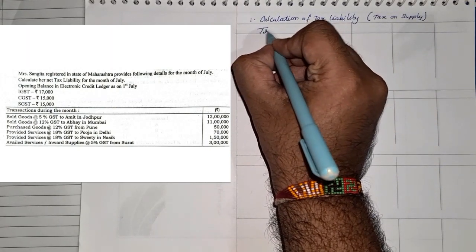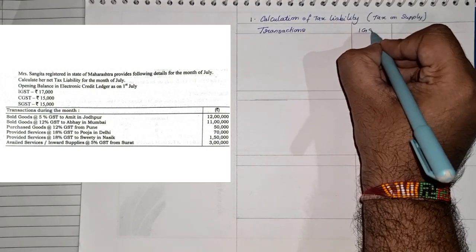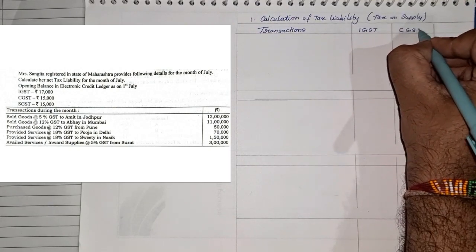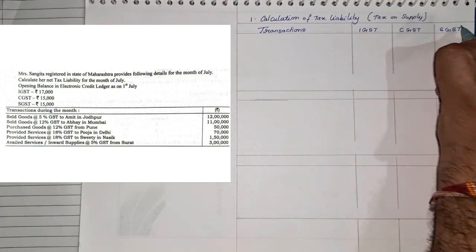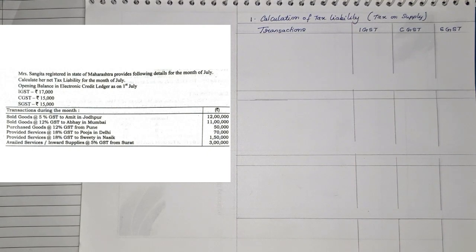The columns will be transactions. We'll have IGST, CGST and SGST. Okay, now very simple. This particular table will only include supply, whatever you're selling, whatever you're supplying, only that. Now the very first thing which is given in the transaction in the question is sold goods at the rate of 5% GST to Amit in Jodhpur. Now very important thing, we'll read the question. See, it's given Sangeeta is registered in the state of Maharashtra. If you look in the question, it's given that she is in the state of Maharashtra.